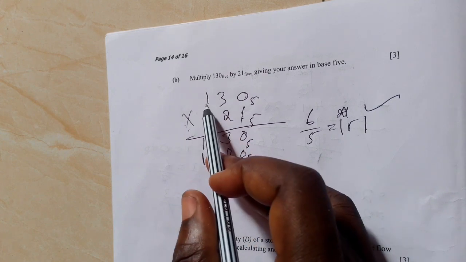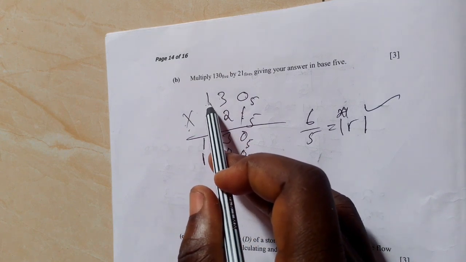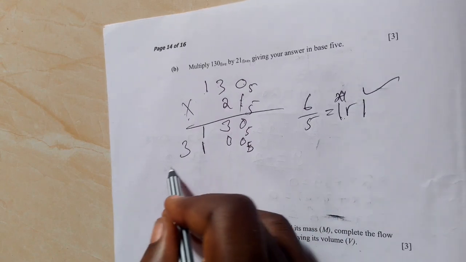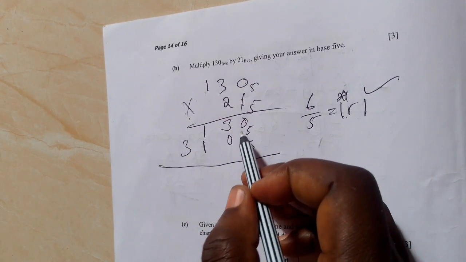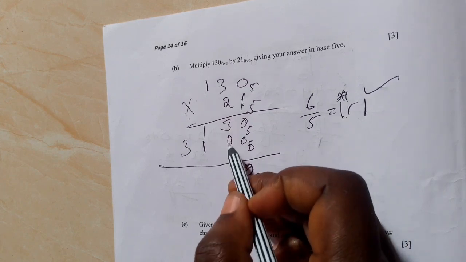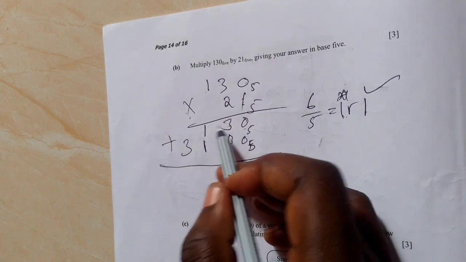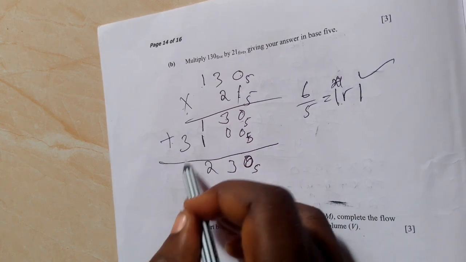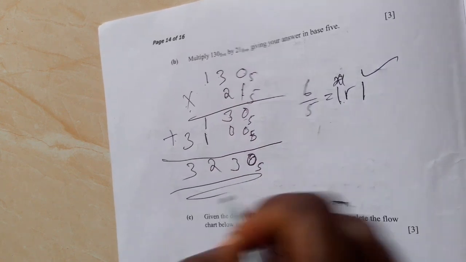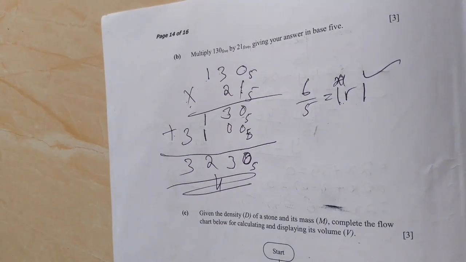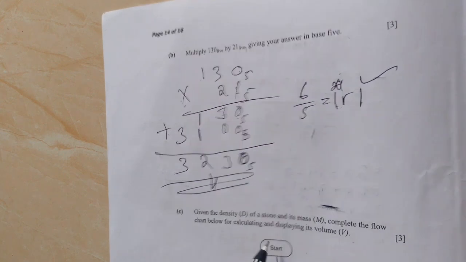So 2 by 1, that is 2, plus 1 you are keeping, that is 3. So from here you're going to say 0 here, base 5, remember. You have 3 plus 0, that is 3. 1 plus 1, that is 2. 3 plus 0, that is 3. And this is your answer: 3230 base 5. This is very simple as well.